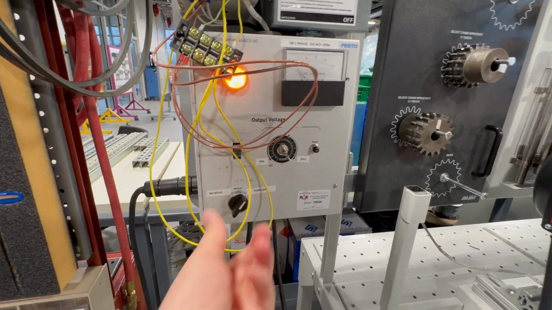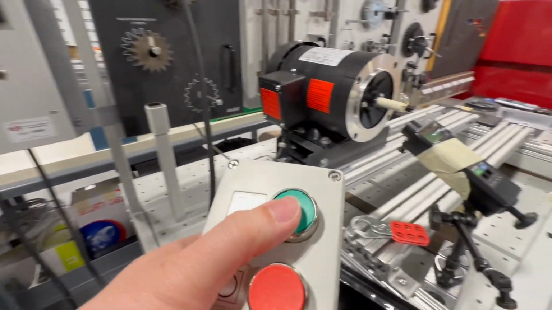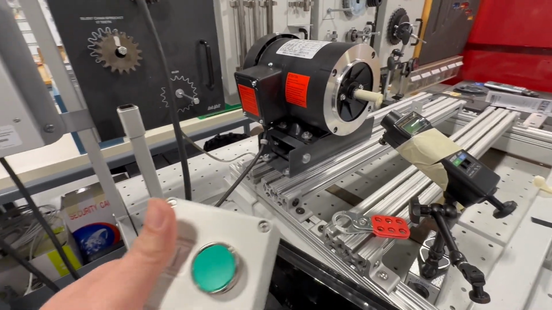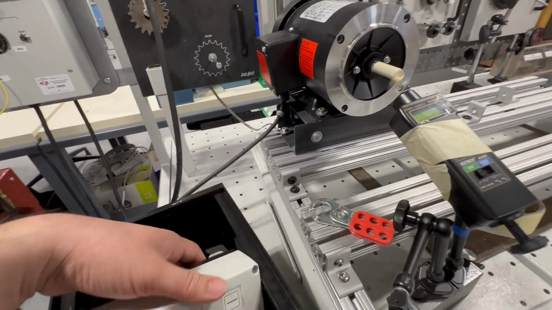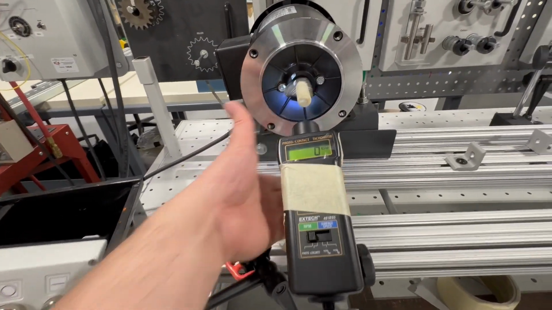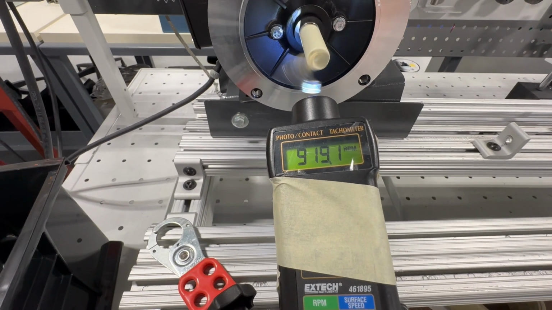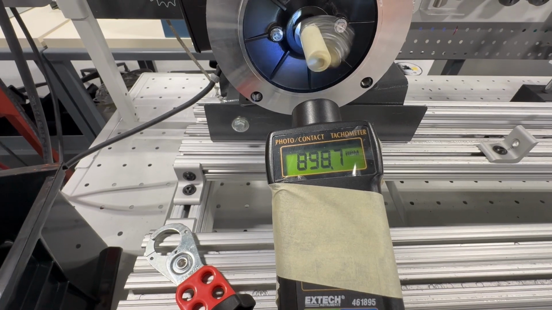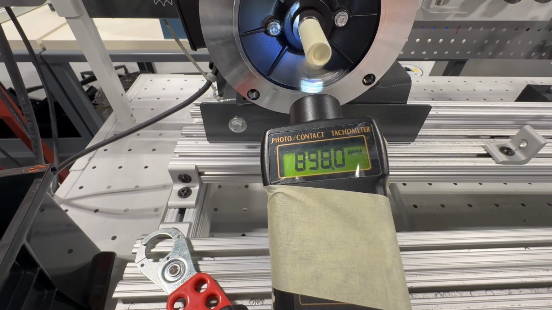Let's check forward mode. The forward mode should run the motor clockwise at around 900 RPM. Here we are using the tachometer to measure the speed. We can see here the tachometer shows 898 RPM.